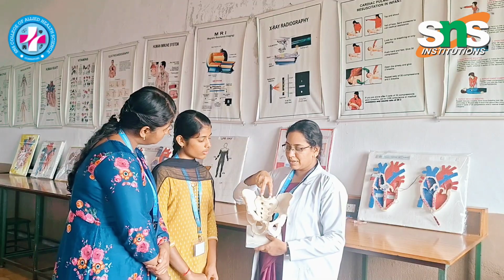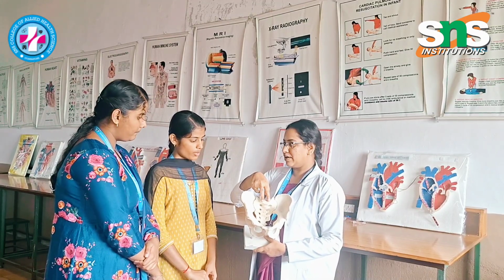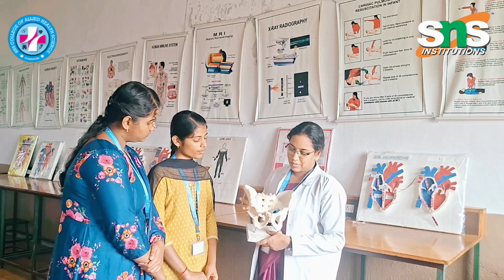So you can see an articular facet on the top. This articular facet articulates with the lumbar bones. Okay. Any doubts here?